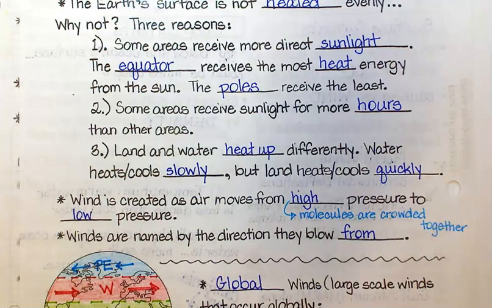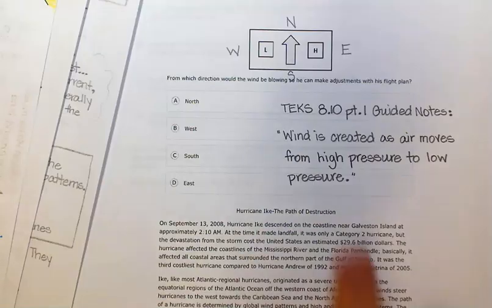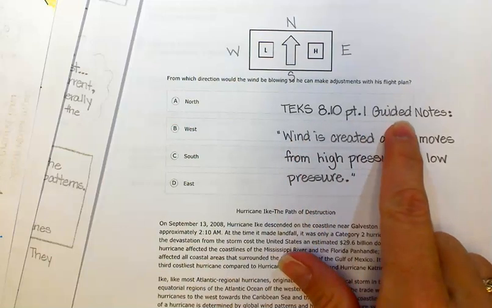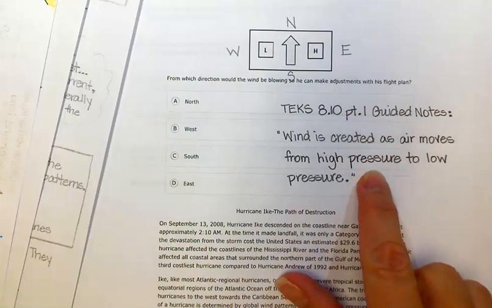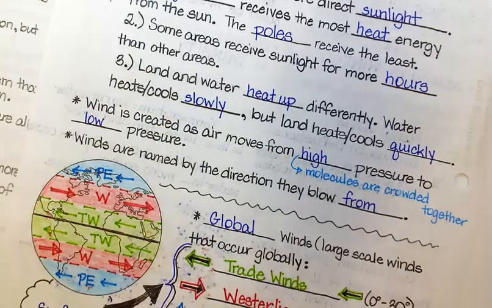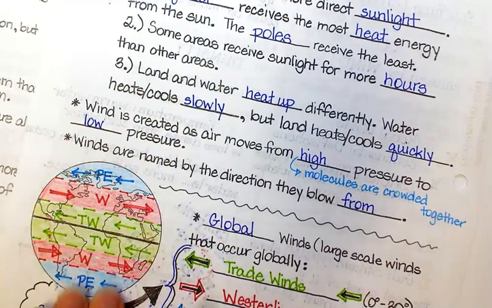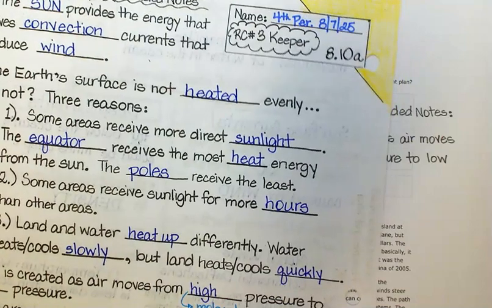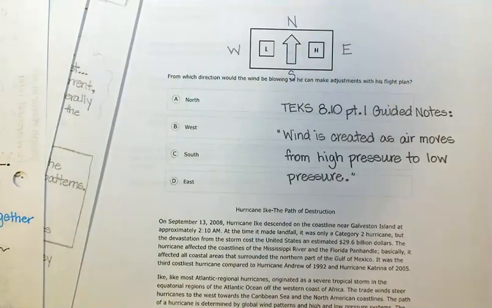Okay, so those are my pieces of information that I'm going to write down, and then I'm going to pick my answer based on that information. I have written down which of my papers I found the information in. So I need to know which paper and what's the quote from the paper that tells you the information. On this one, it says wind is created as air moves from high pressure to low pressure. That is key for me answering this question.